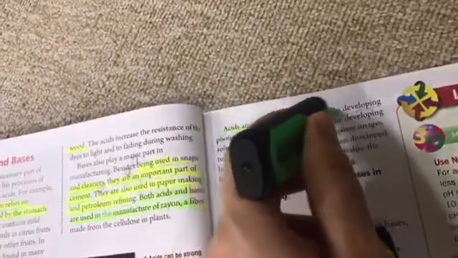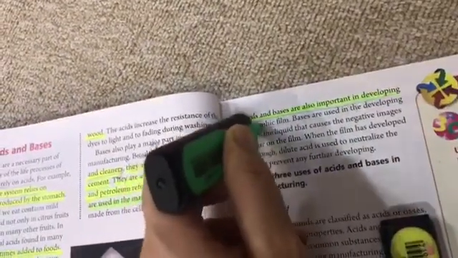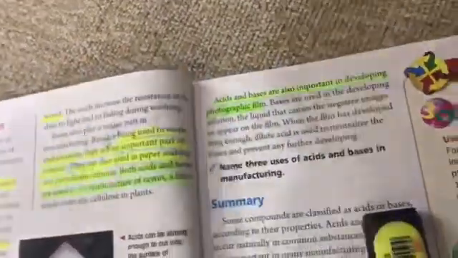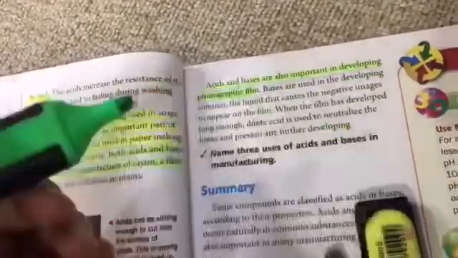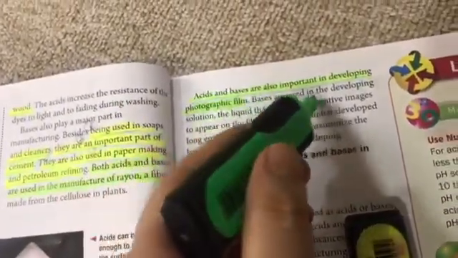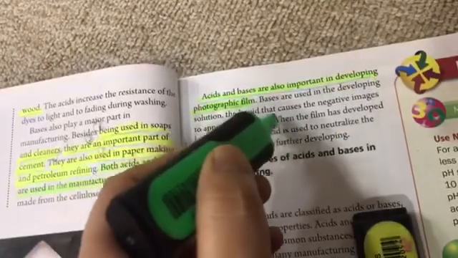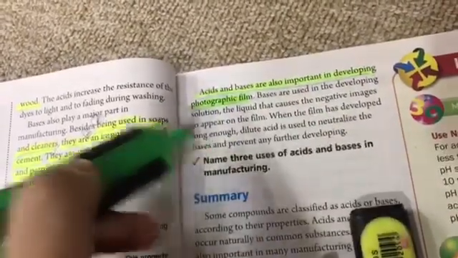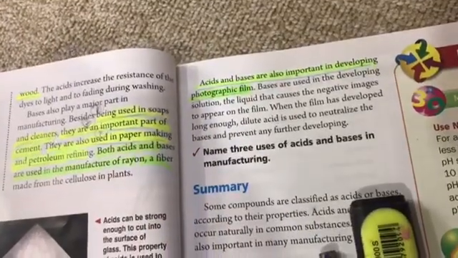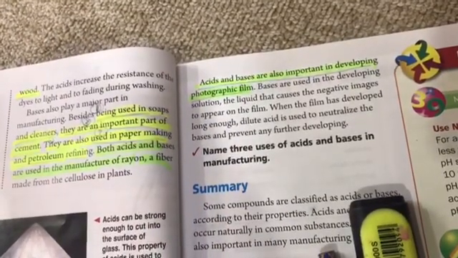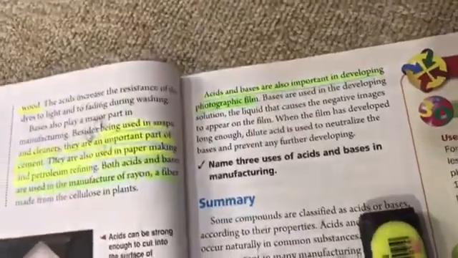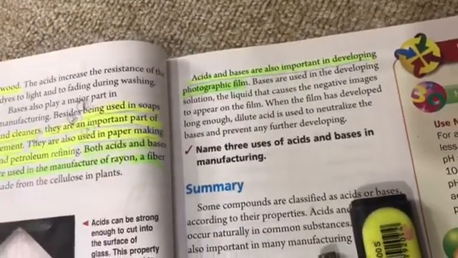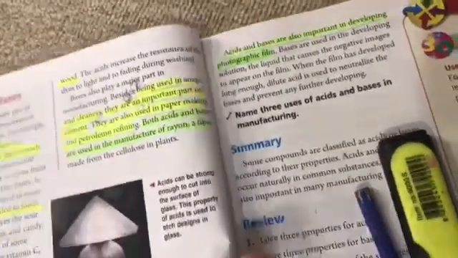This is not necessary. The other one is that acid and base are also important in developing photographic film. Bases are used in the developing solution, the liquid that causes the negative image to appear on the film. When the film has developed long enough, dilute acid is used to neutralize the bases and prevent any further development. These are extra information. It only gives you extra information about photographic films.